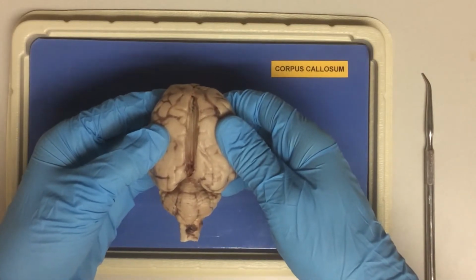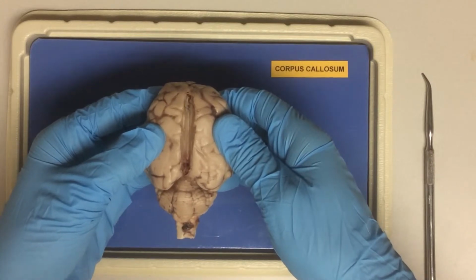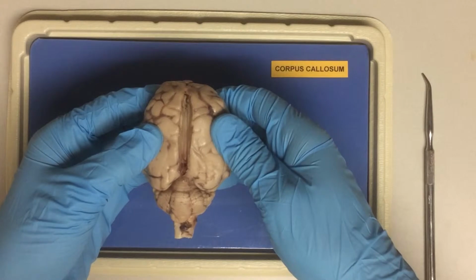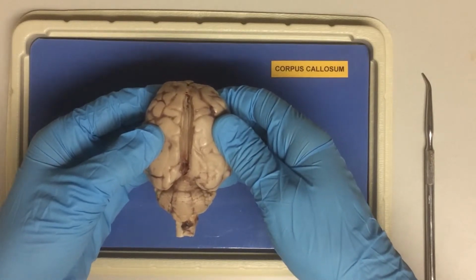It is an important structure that passes messages from one cerebral hemisphere to another. And this is how we integrate the hemispheric lateralization, forming more complete experiences.